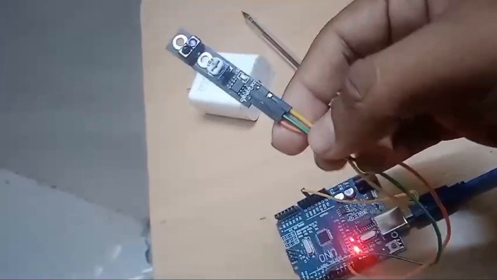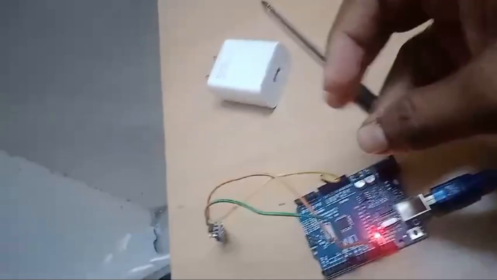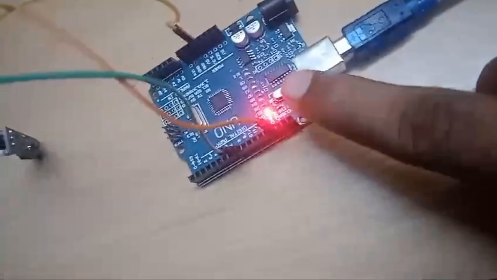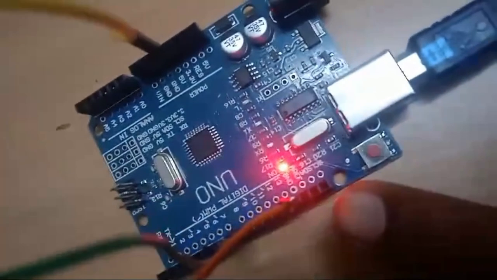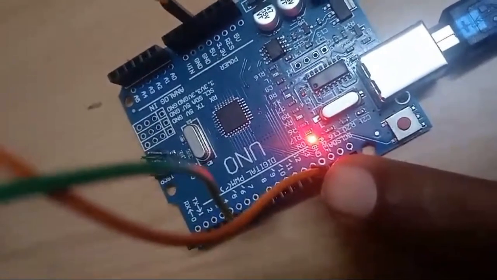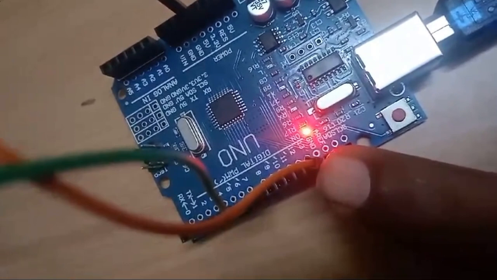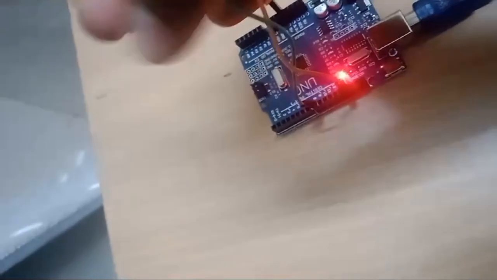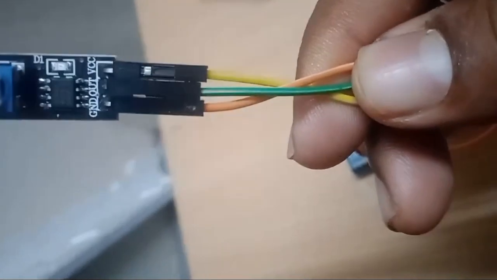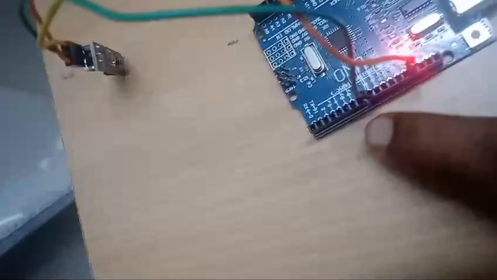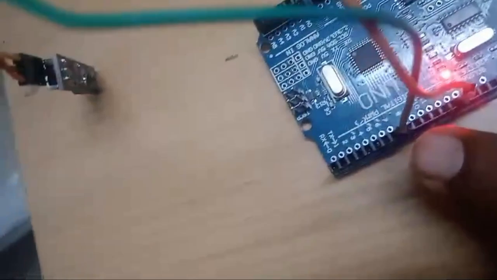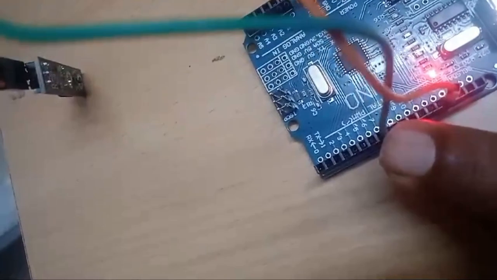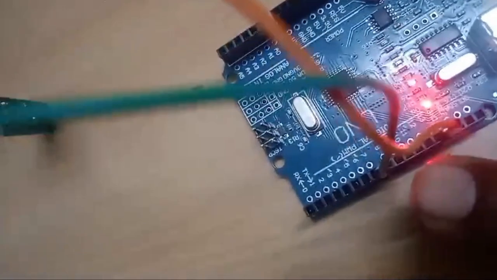Just see the connections. This orange connection is going to be connected to ground. Then the second, green wire is going to be connected to the output pin, that is your sensor pin.